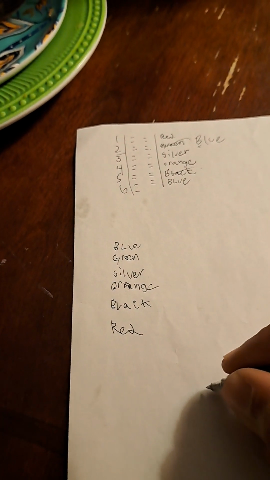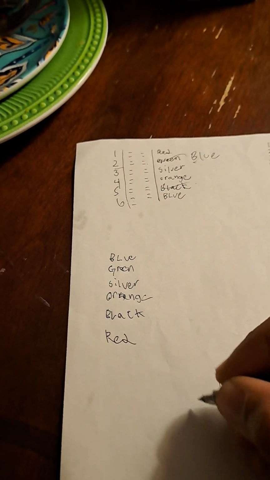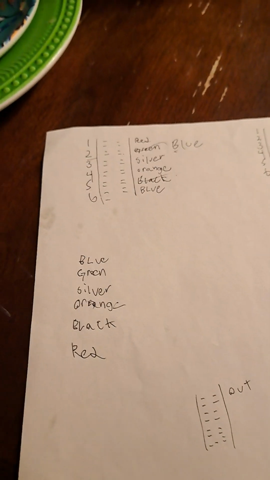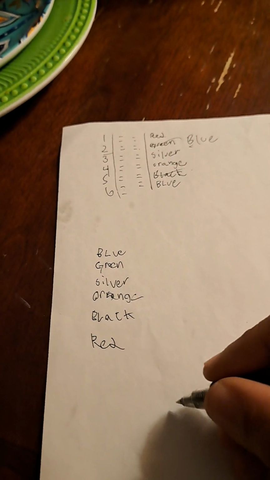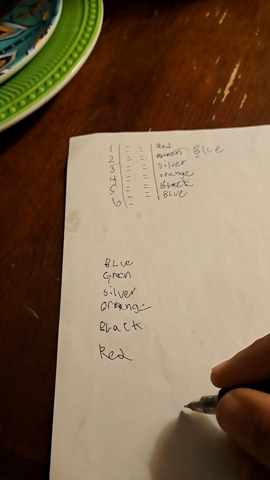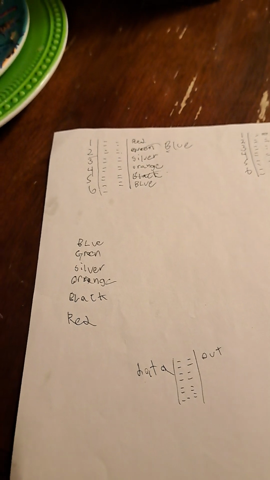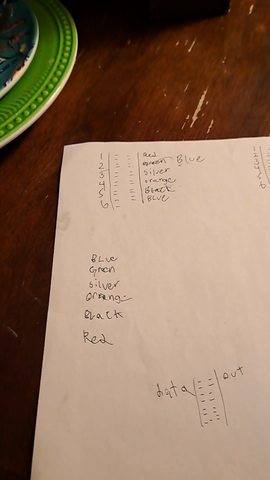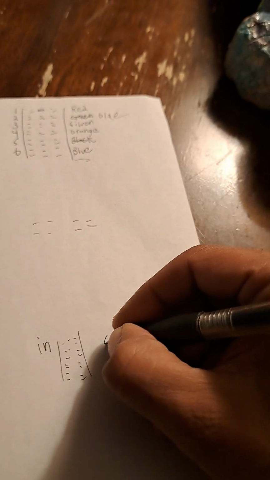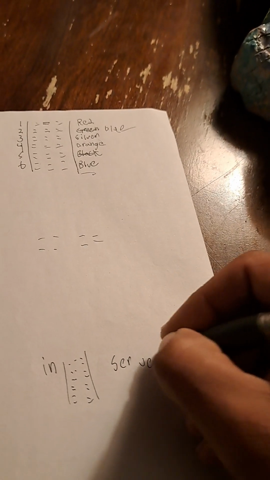Let's say that this is going to be data lines, right? We don't know what it's for. So let's just put data, and this is going to be towards a server.